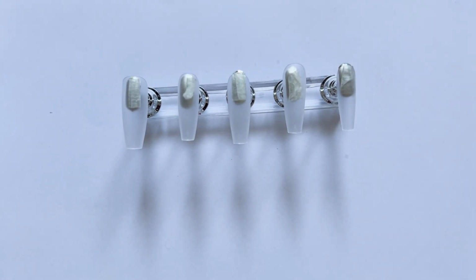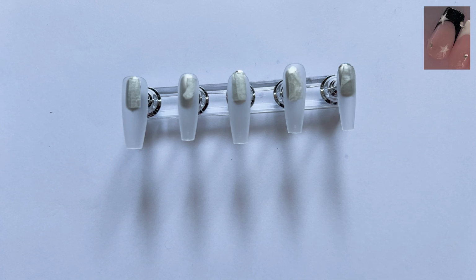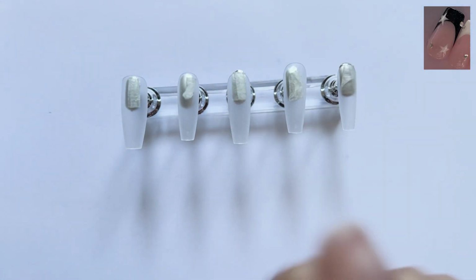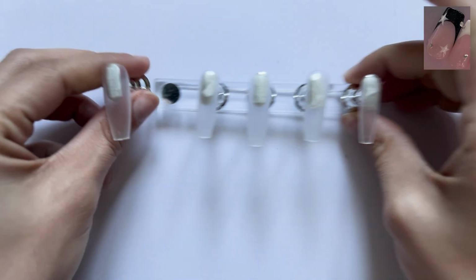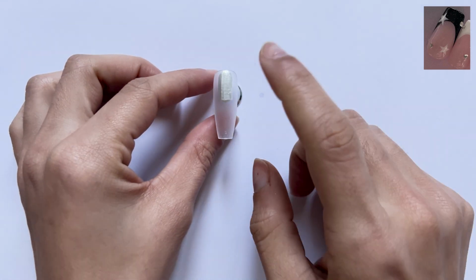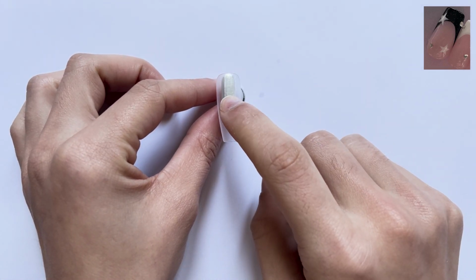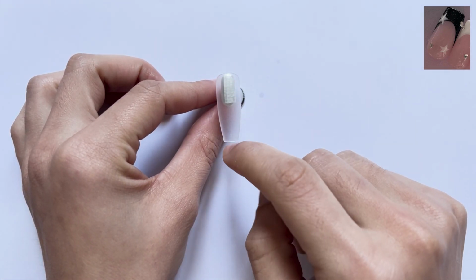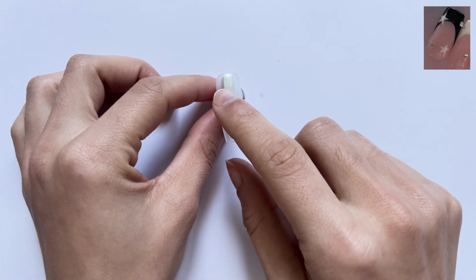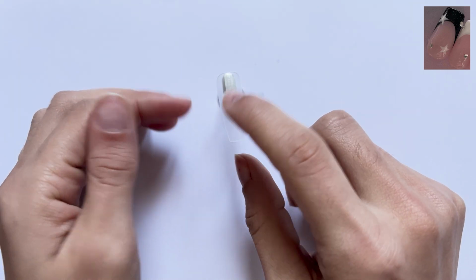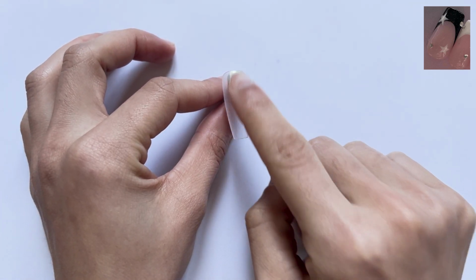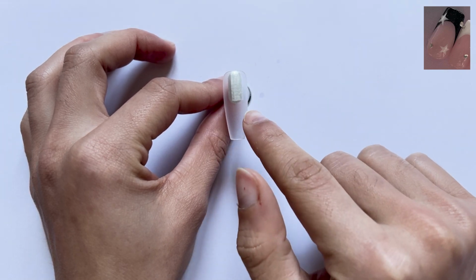So the first design that we're gonna do is a quite simple design. Actually, it's just like a French tip with stars. And let me take my first nail, and I'm not quite sure if I want to paint like a nude base or just keep it clear. So I actually am gonna keep it clear and just paint a French tip.